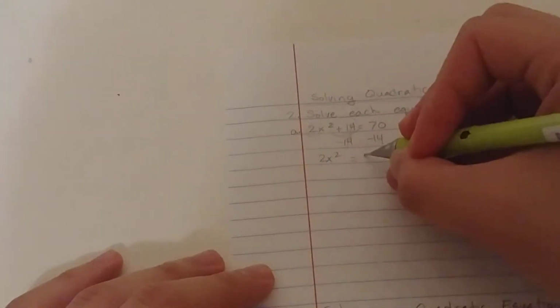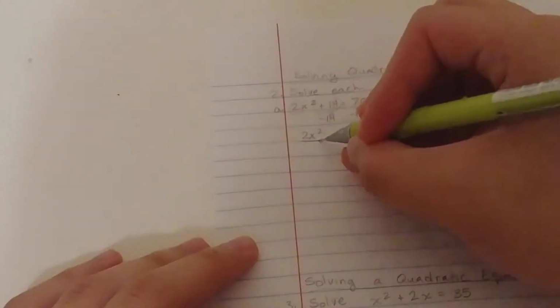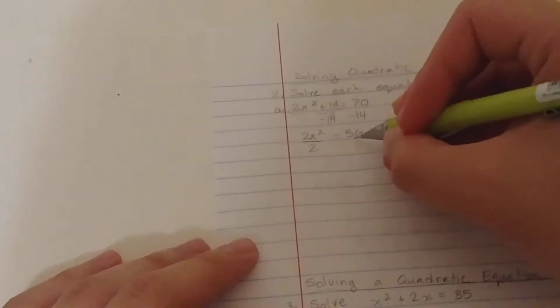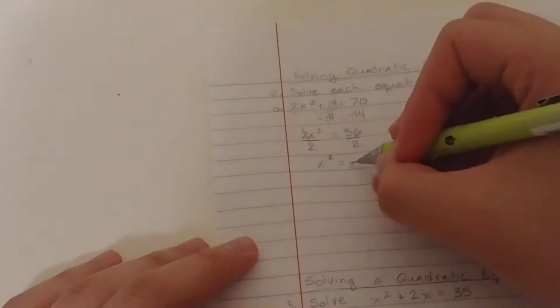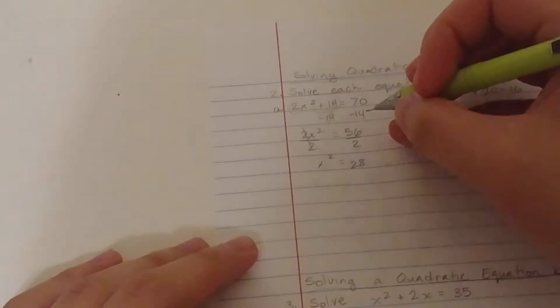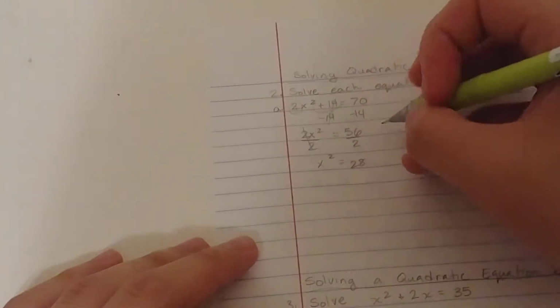Okay, so how do we undo a plus 14? Subtract 14 from both sides. Boom, cancels out. 2x squared equals, and we have 56. And, okay, so it's nighttime. I'm a little tired, so hopefully I do my arithmetic correctly. And the way we get rid of that times 2 is divide by 2. Boom. We get x squared equals 28. Didn't give us a nice one. Oh well, that's okay.